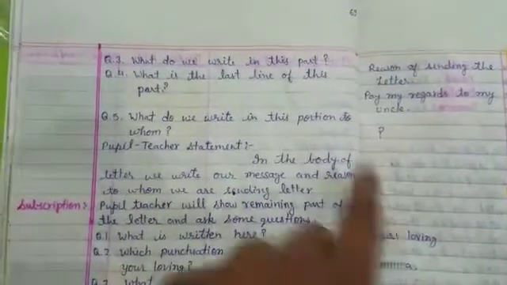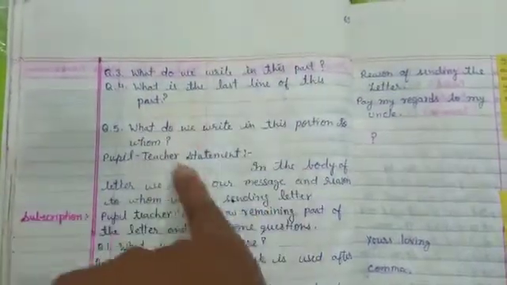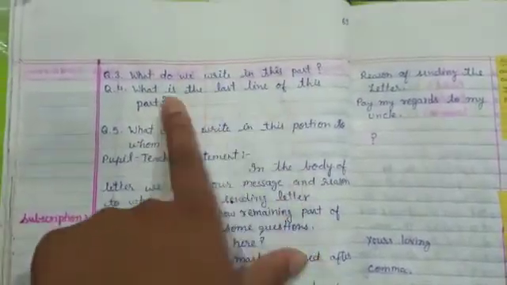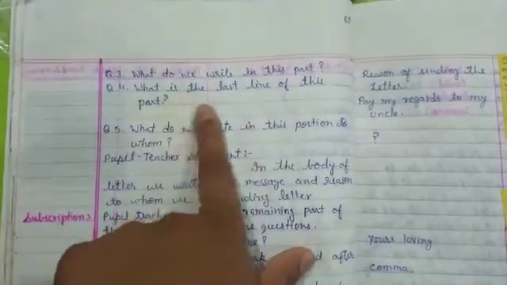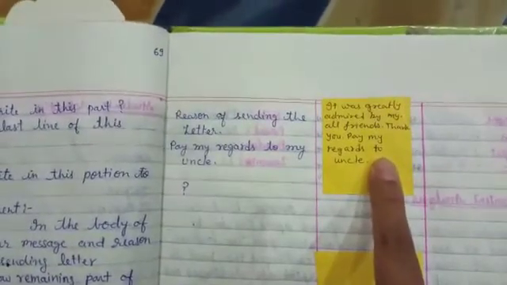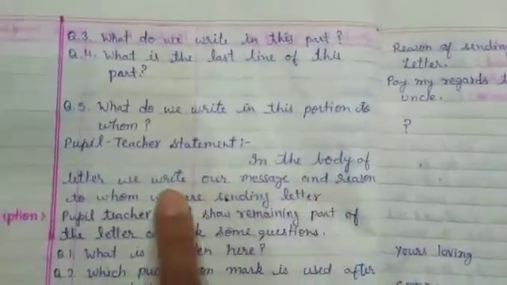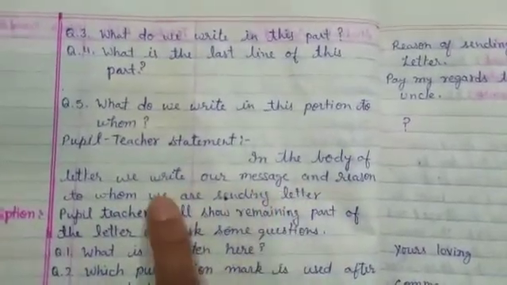The body of the letter continues to the next page. What do we write in this part? This all is included in the body of the letter. What is the last line of this part? What do we write in this portion? To whom? So these are the questions. This is what the students will answer, and this is the teaching aid that we'll use. At the end, the pupil teacher will explain. In the body of the letter, we write our message and the reason for which we are sending the letter.